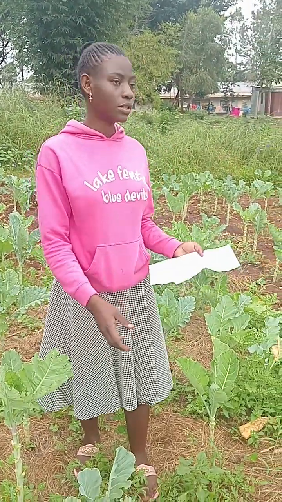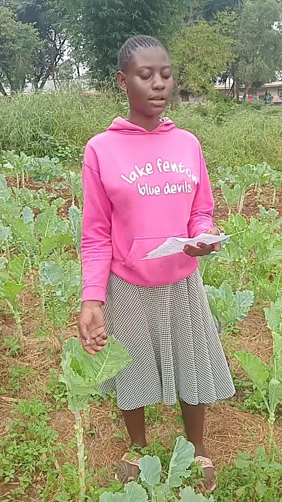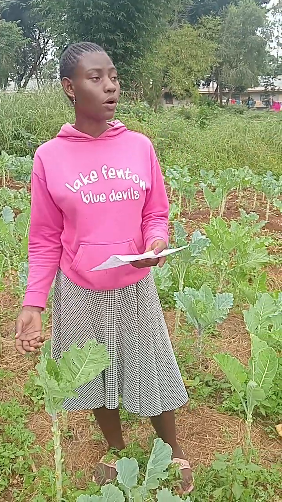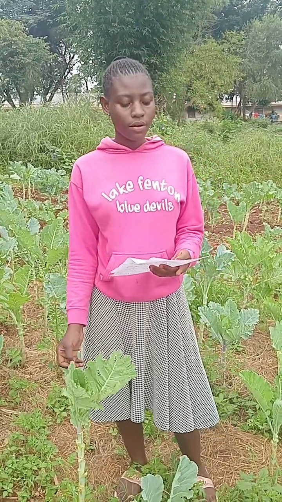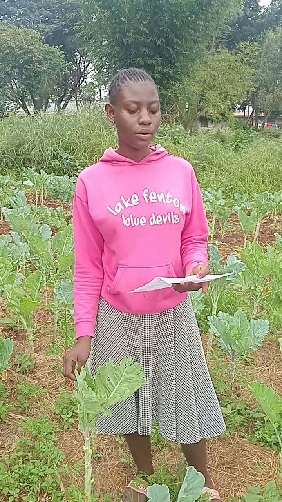So now let's check on the weed control. Here, we also need to keep it free from weeds. So you keep the area around kale plants free of weeds, as it's well known that weeds are always competing with the kales for water, nutrients, and also sunlight.